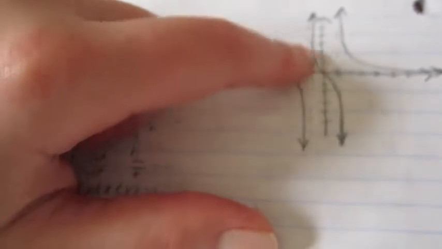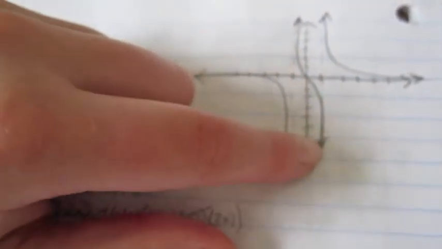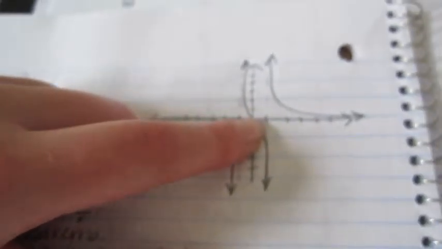And you can see in the intervals, like I just said before, from negative infinity to negative 1, it's concave down. From negative 1 to 0, it's concave up. From 0 to positive 1, concave down. And from positive 1 to positive infinity, concave up.